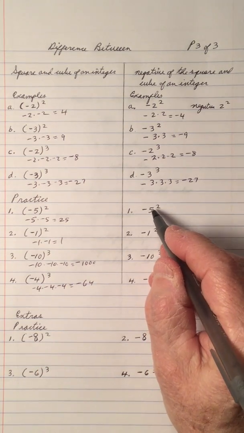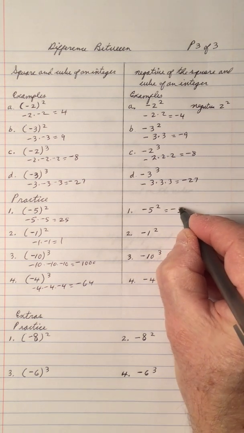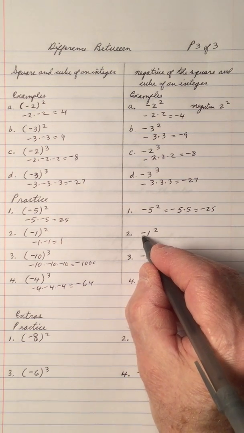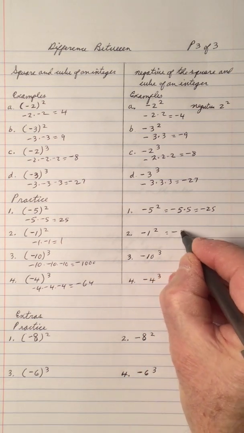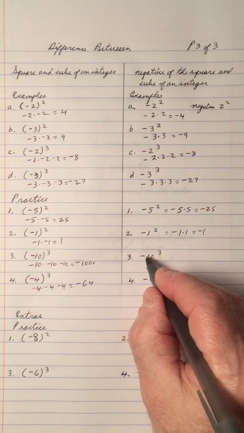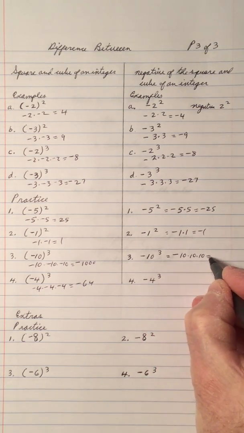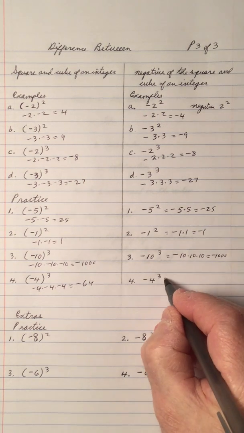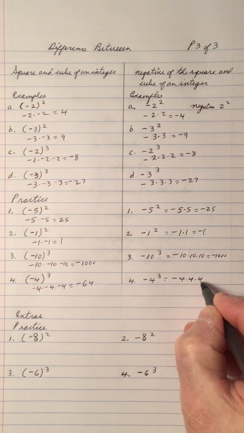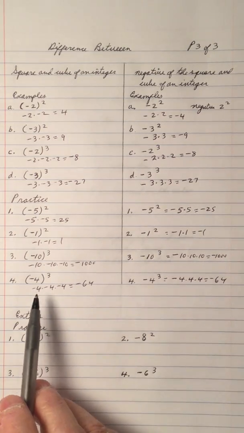But notice on this side, it's guaranteed to be negative because it's what? It's the negative of 5 times 5, which is negative 25. Number 2 is the negative of 1 squared, so it's a negative 1 times 1, which is negative 1. This is the negative of 10 cubed, so it's the negative of 10 times 10 times 10, which is negative 1,000. And this one is the negative of 4 cubed, negative of 4 times 4 times 4, which is negative 64. Again, notice the difference.